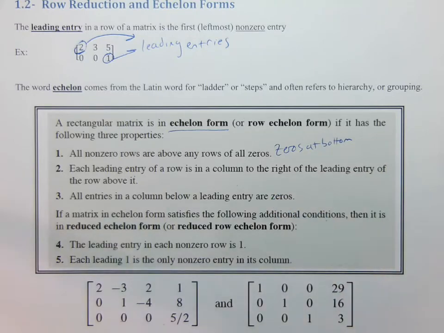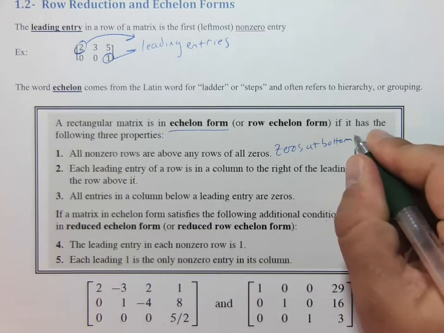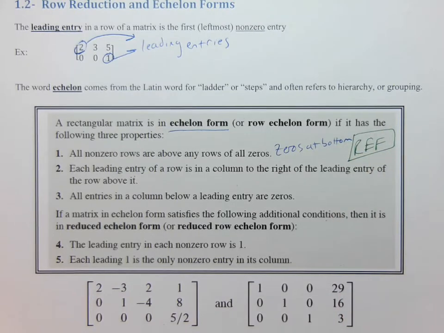Okay, and so I refer to this as row echelon form. I abbreviate this thing all the time. I'll call it REF, row echelon form. We put a matrix in row echelon form to see whether or not it has a solution, to see if it's consistent, which is a word we learned last time.